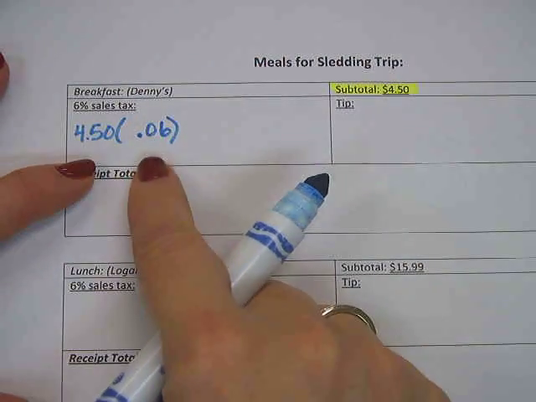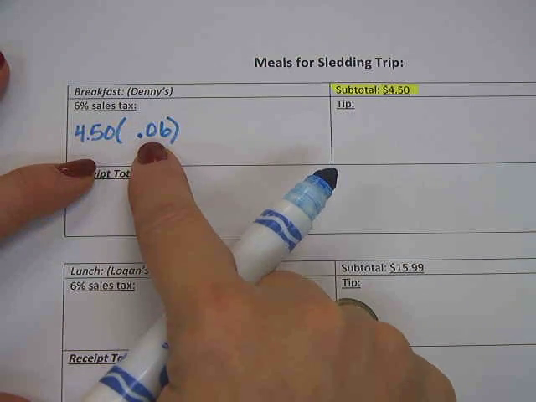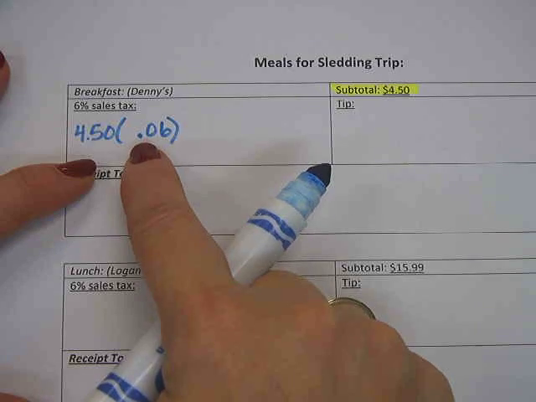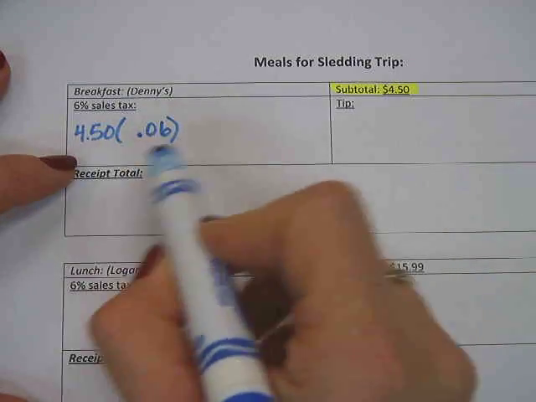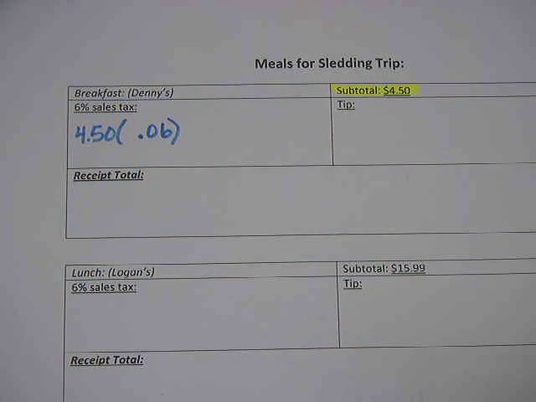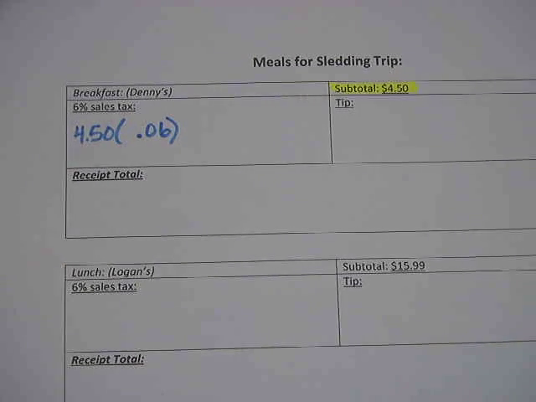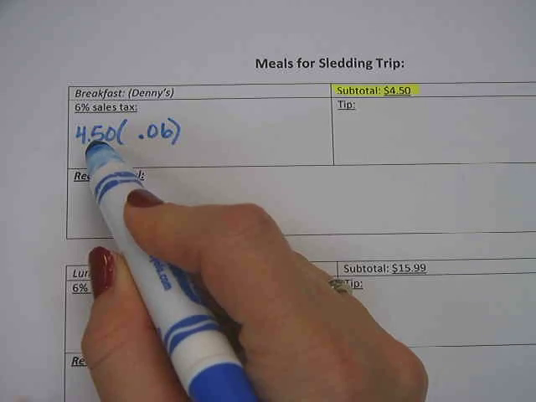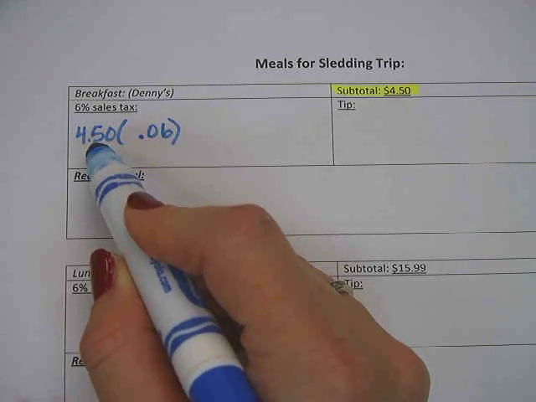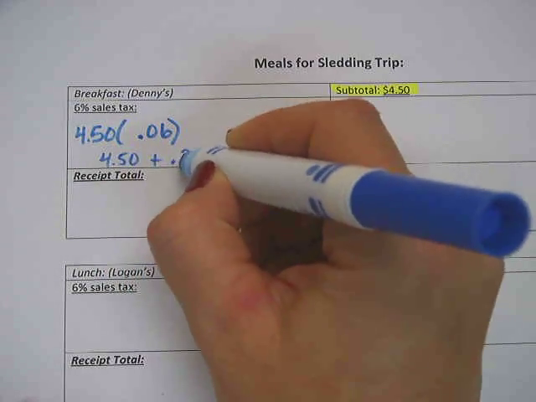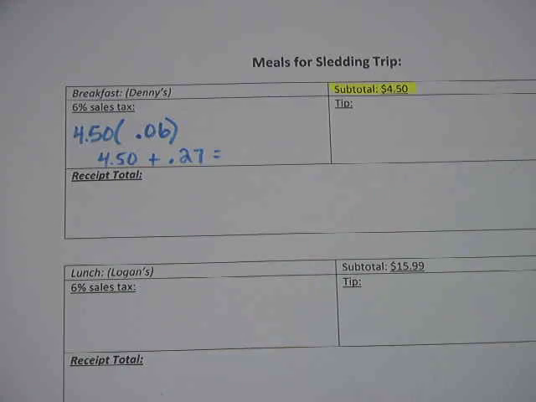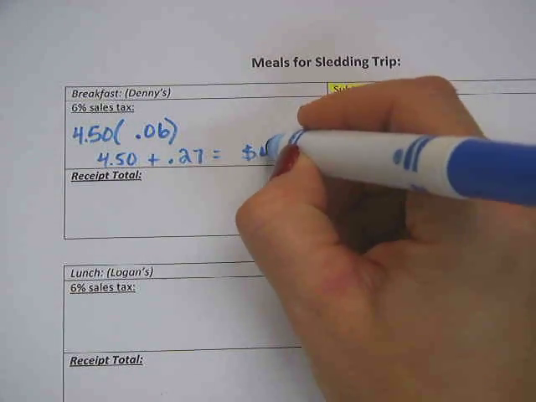You always want to remember that when you're dealing with percents, you change them to a decimal. So multiplying by 0.06 is 6%. And you can calculate this number, which comes out to be 27 cents, and then you can add the 27 cents back on to $4.50. Okay, so down here, if you wanted, you could do it this way. You first calculate the 6%, and then you add that to get a total of $4.77.